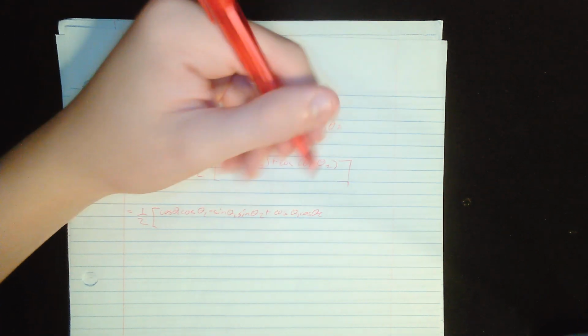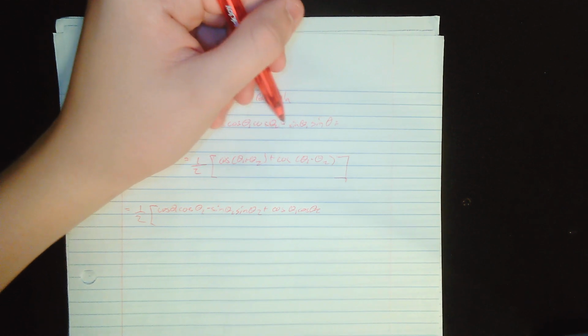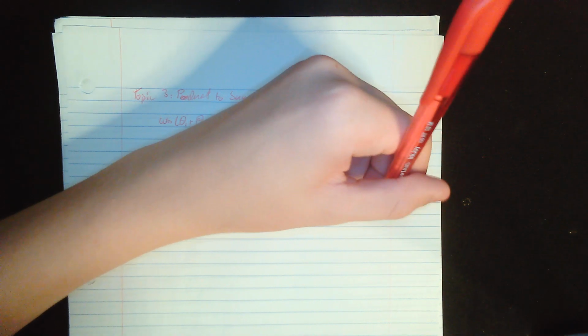Now, we can rewrite this as 1/2 bracket, and then we'll explain this out. So cosine theta 1 cosine theta 2 minus sine of theta 1 sine of theta 2 plus, because there's a plus here, cosine of theta 1 cosine theta 2, and then because there's a negative here, we have to invert this sign. So it would be plus the sine of theta 1 sine of theta 2.